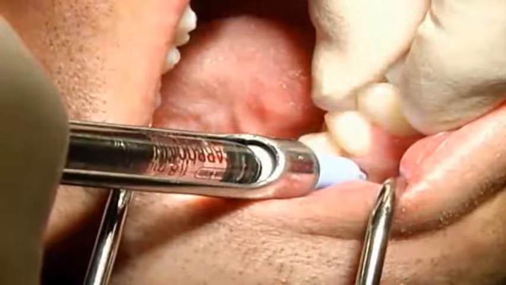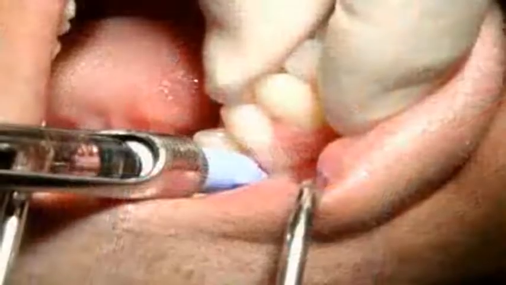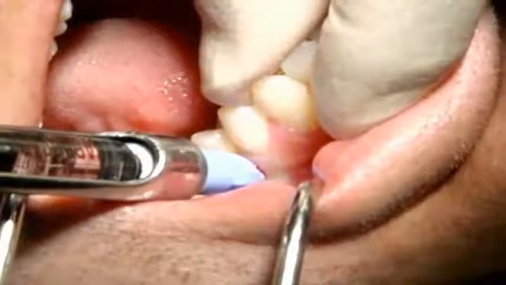Approximately a half cartridge is injected under some back pressure. Note the blanching of the mucosa.